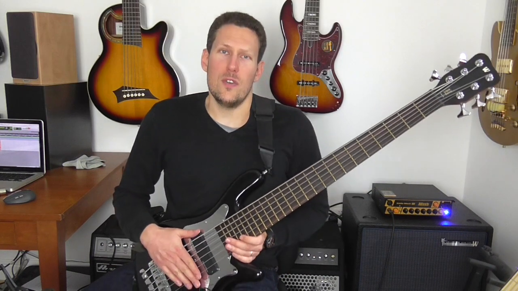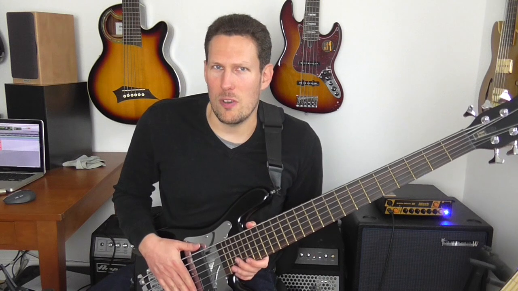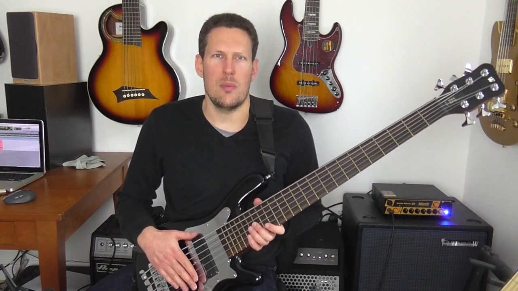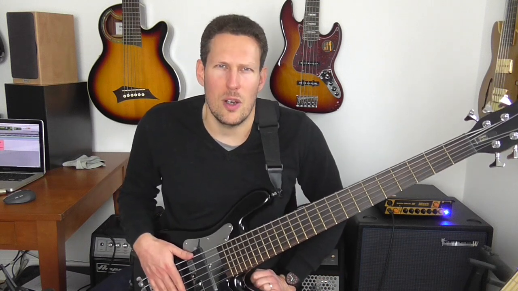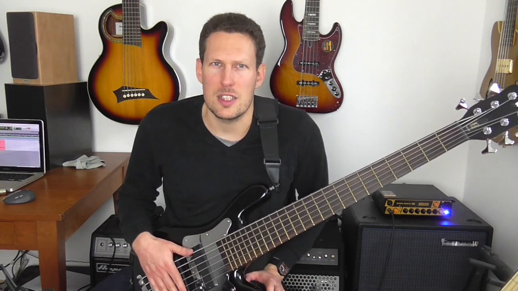Now, that 1-6-2-5 progression is one of the most popular chord progressions in jazz, but why is it so popular? Why do jazz musicians love it so much? I remember when I was first introduced to the idea of 1-6-2-5, I thought, what's all the fuss about? It's a functional chord progression, but it's not that interesting to listen to.